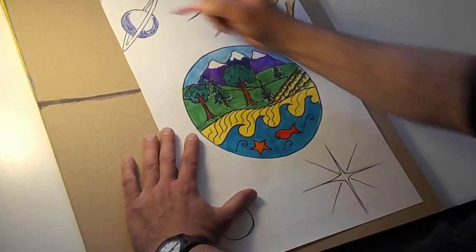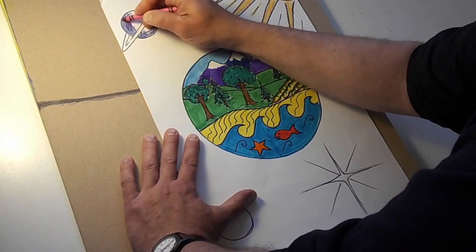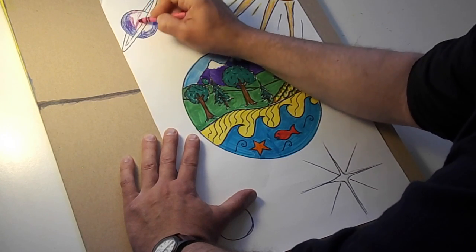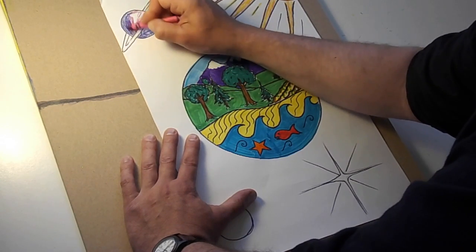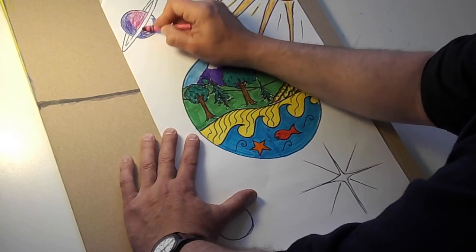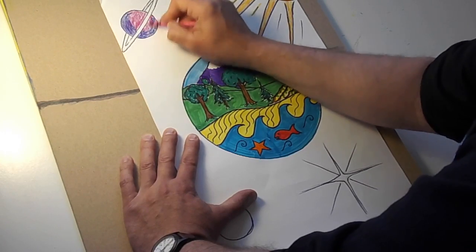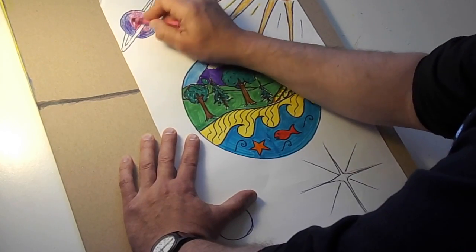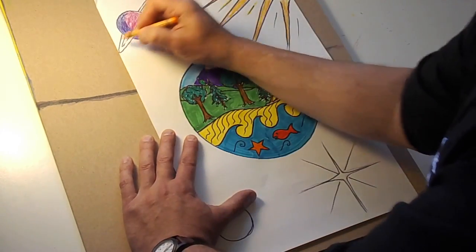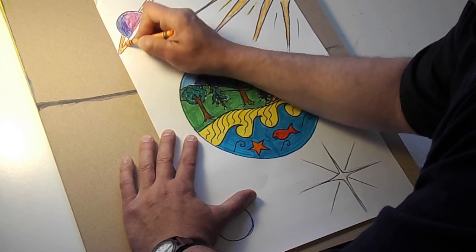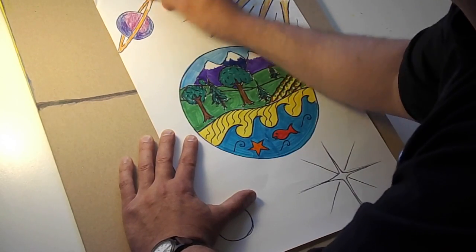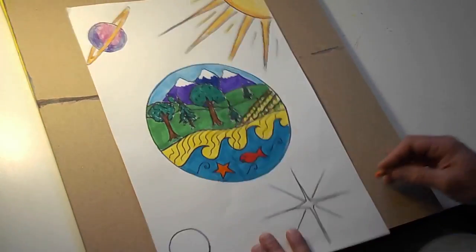Switch to this. It's a two-tone planet. That's cool. Make it lighter on the side where the sun's rays are hitting it. And I'll use orange for the rings. Will stand out. It's bright. Alright, and I would do the same thing down at the bottom.